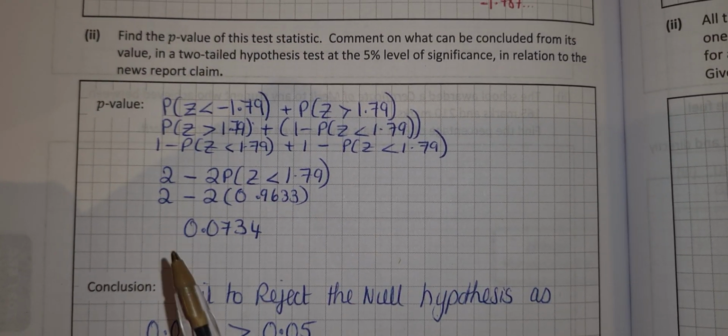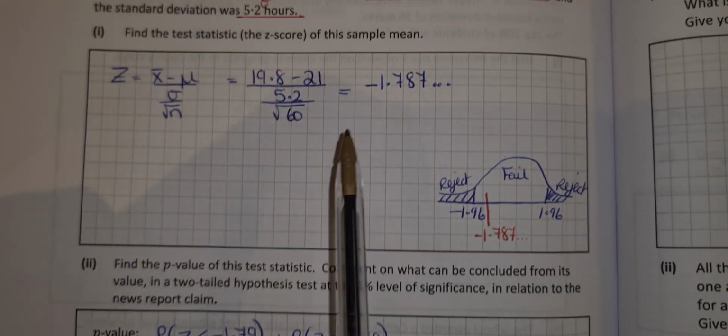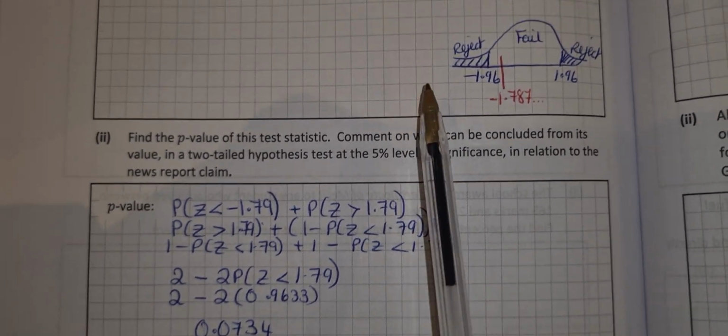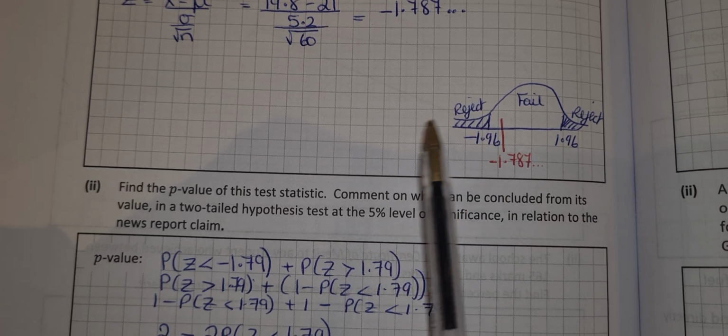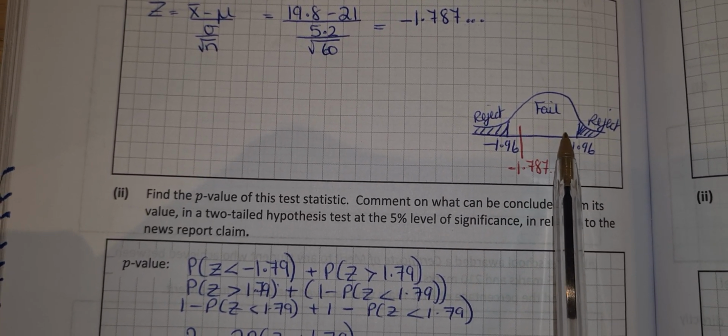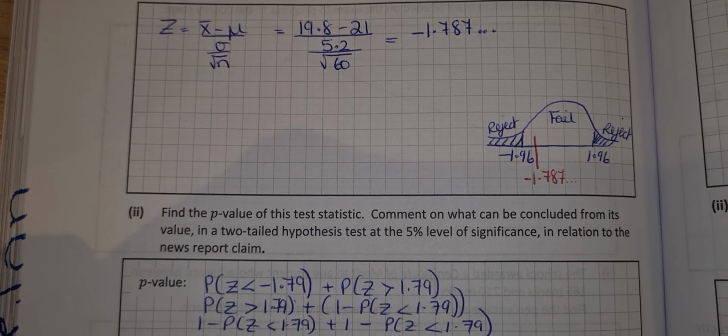And again, the p-value is the probability that an even more extreme value than your test statistic could have occurred. So you want to be even more negative than minus 1.78, or you want to be more positive than 1.78, which would be here. Okay, so that would be finding that probability.